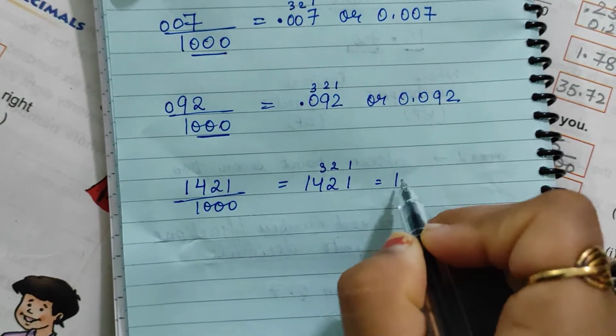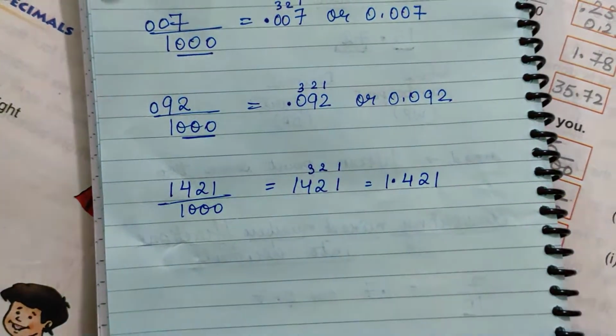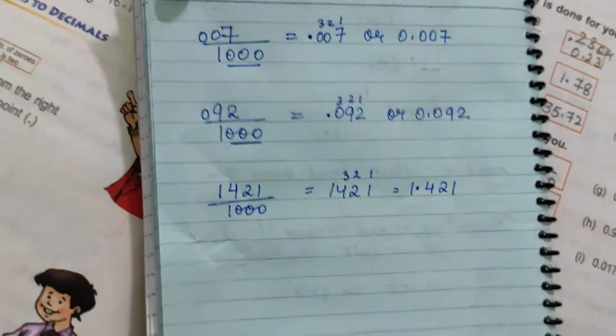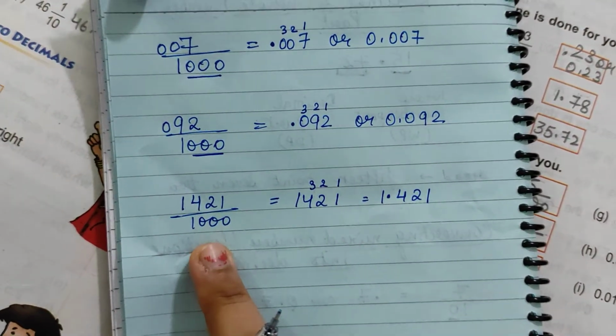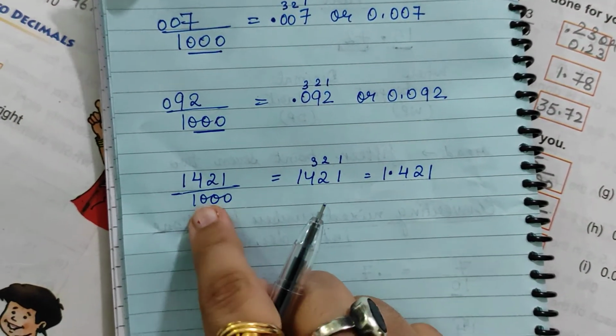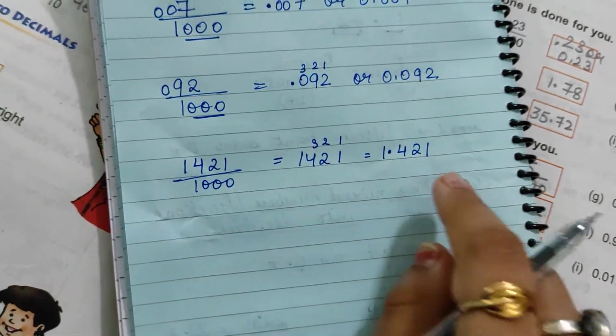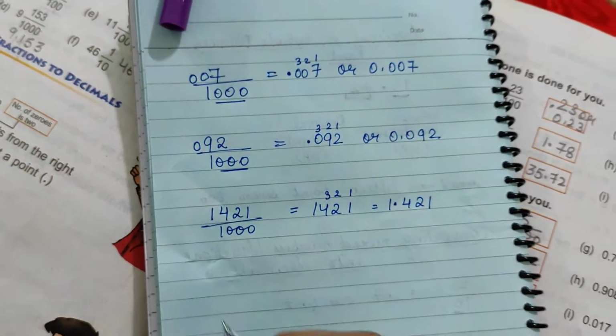I can put the decimal. 1.421 will be the answer. So in this we have learned how to convert fractions with denominator 100 or 1000 into decimal. Now I am taking examples of mixed numbers.